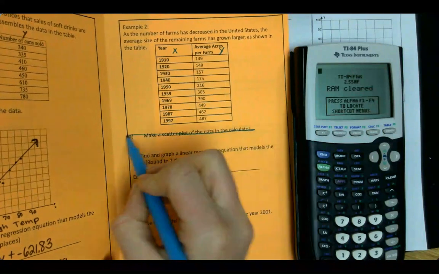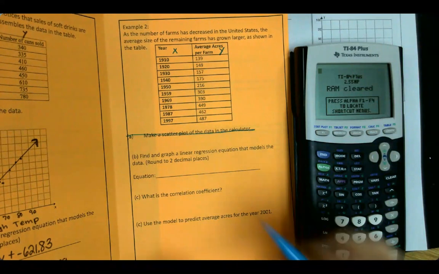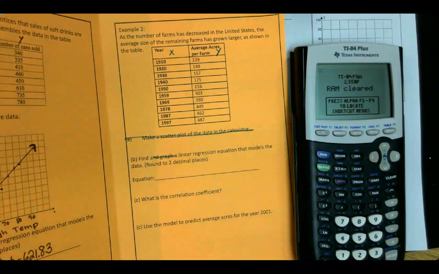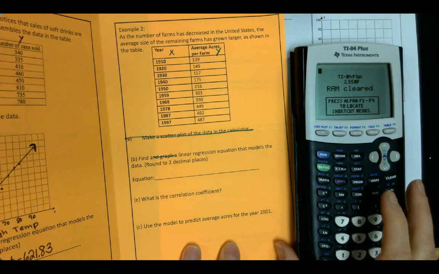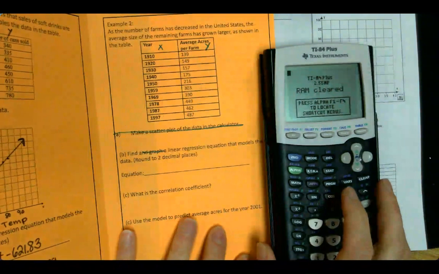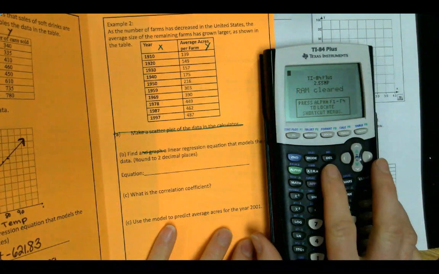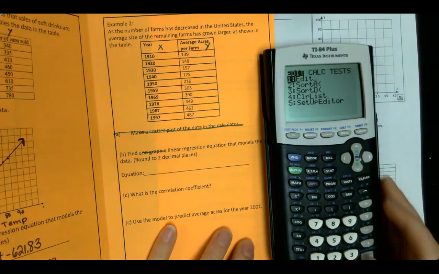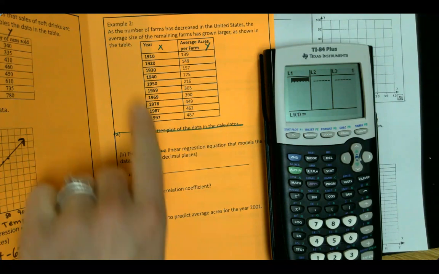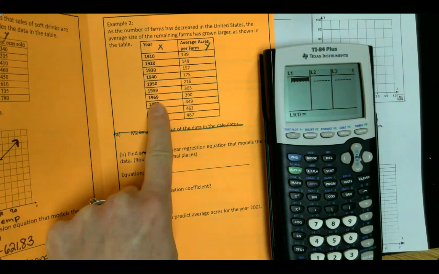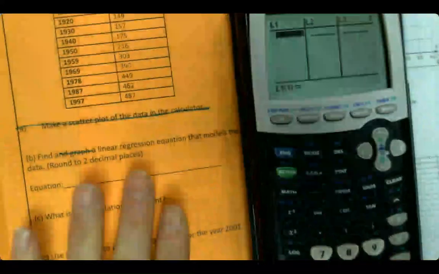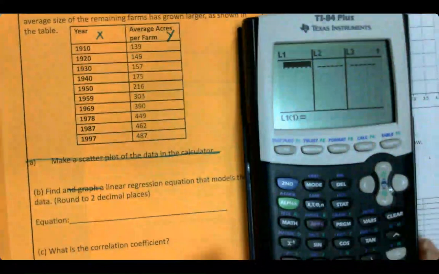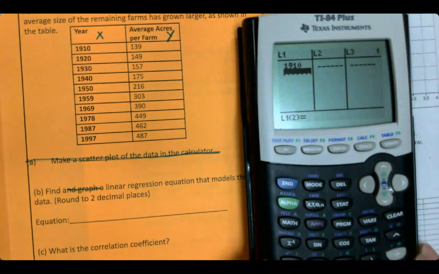We're going to start with part B, which says find, we're not going to graph, a linear regression equation that models the data. We're going to round to 2 decimal places. So we're going to go to stat, go to edit, and let's put our data into L1 and L2. So this is years. Go ahead and do that.